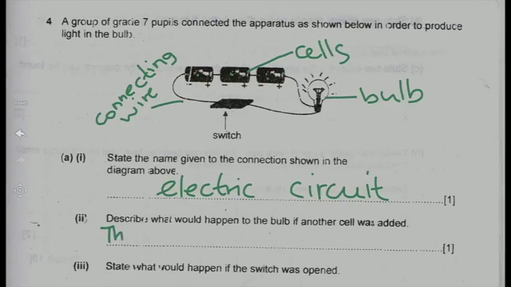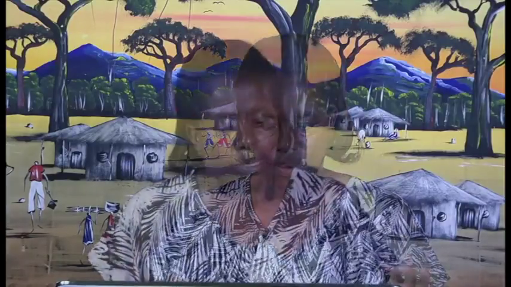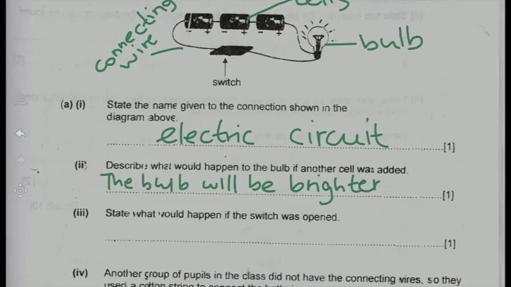The bulb will be brighter. If you keep on adding the cells, the bulb will be brighter and brighter and brighter. So when these grade 7 pupils add the 4th cell, the bulb is going to be brighter. The next question. State what would happen if the switch was opened.